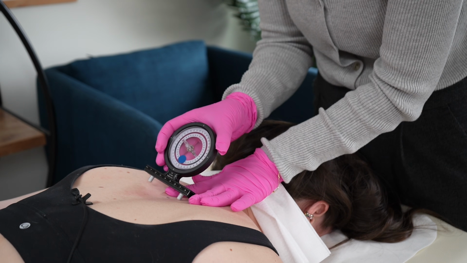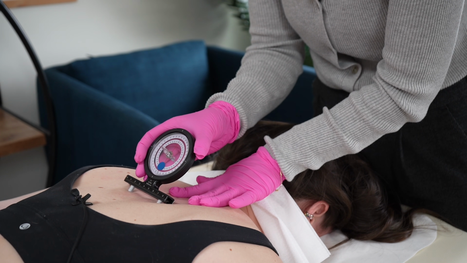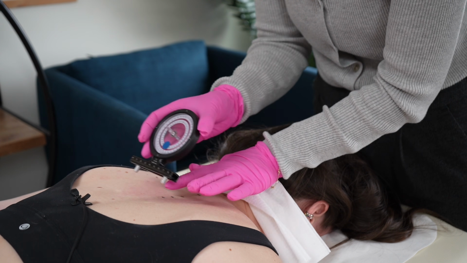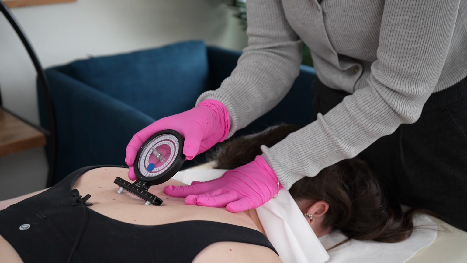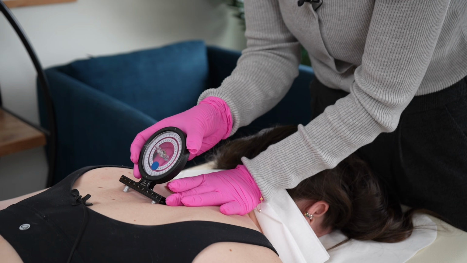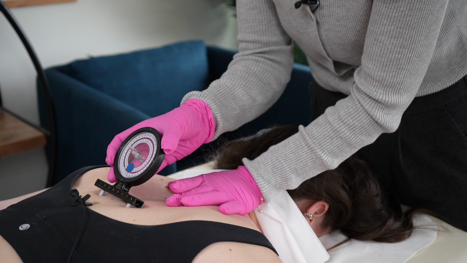I see normally these fluctuations in spine surgery patients. Okay, so it does slow down as we're moving past that point, which is a good sign.